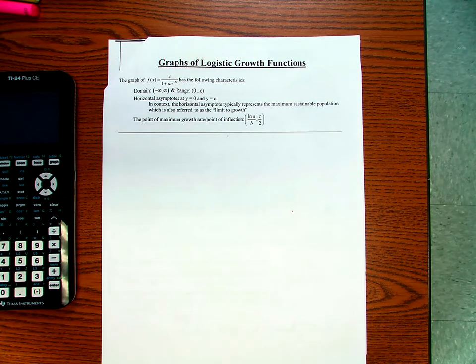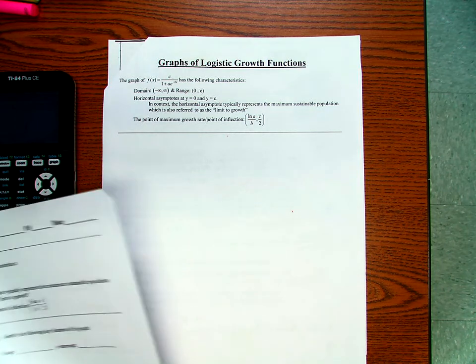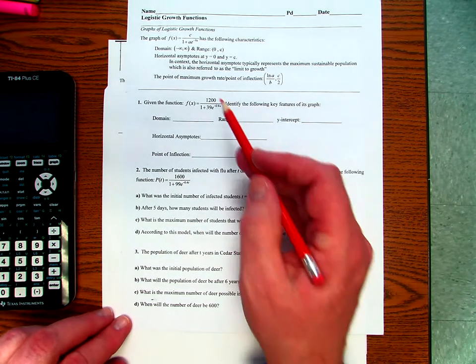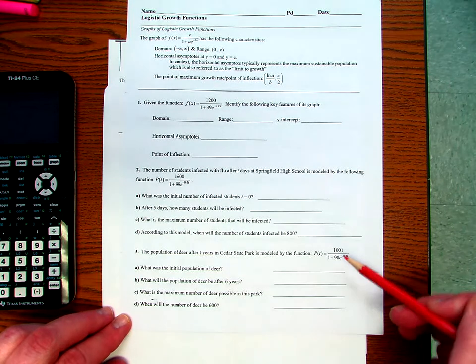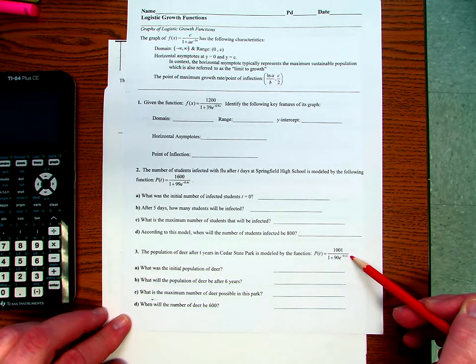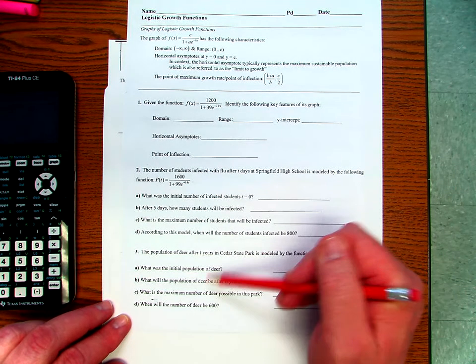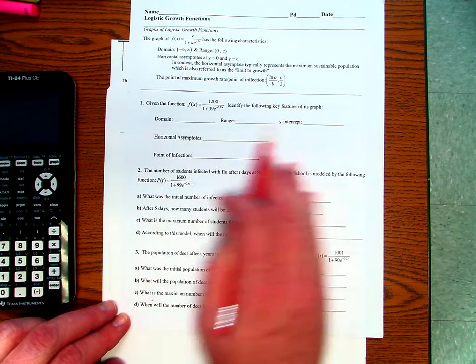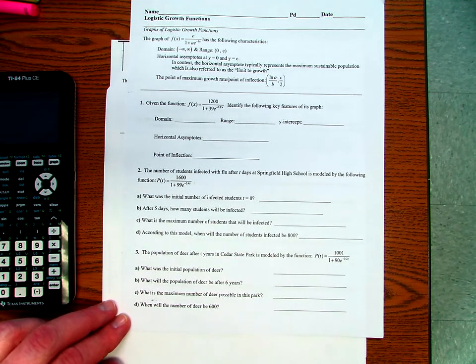Now, tonight for homework, you're going to have a worksheet, which is going to be a blend of the two skills. You're going to deal with some questions that you're already going to be given, logistic curve questions, and what you're going to have to do is identify some features of the graph. Some of them will be generic, and some of them will be in the context of what's happening in the problem.